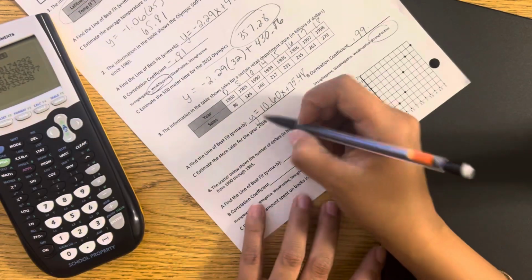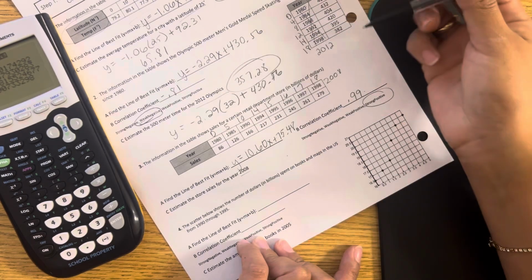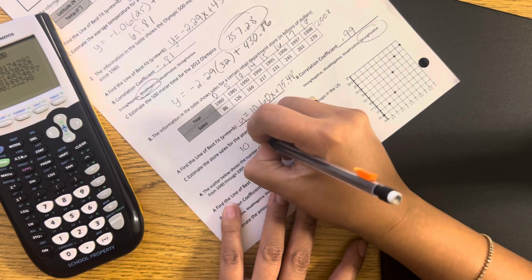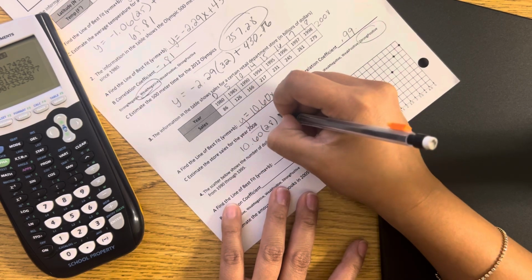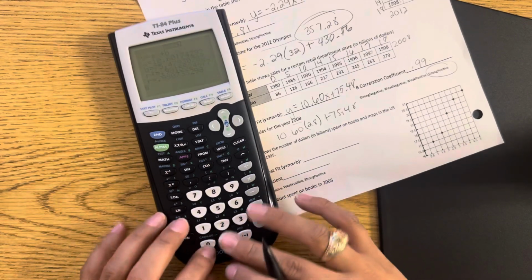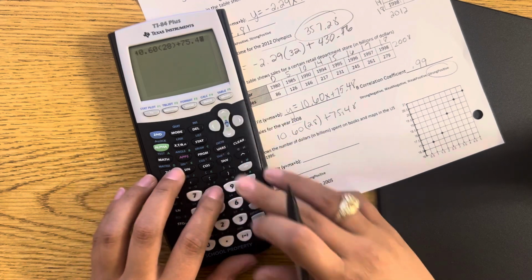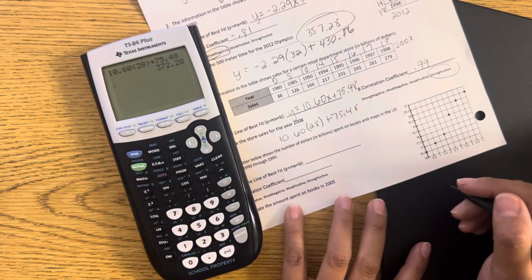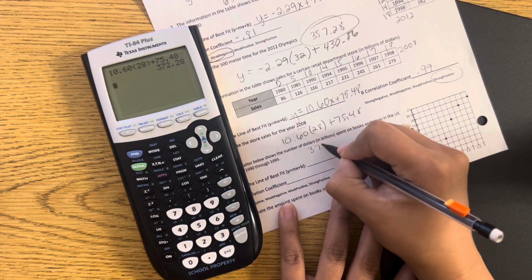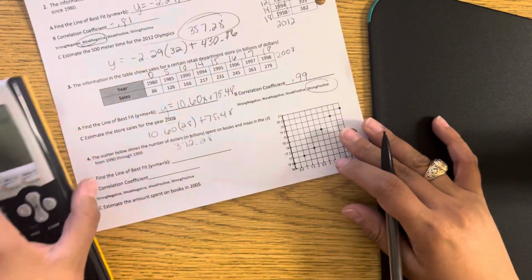And then if we were to predict in 2008, so think about this. If this was 2008, how far away is 2008 from 1980? That would be 28 years. So in the equation, you're going to replace x with 28, not 2008. And then you're going to type it into your home screen and get an answer. So I can make a prediction that in the year 2008, the sales for this particular store is going to be $372.28 billion.